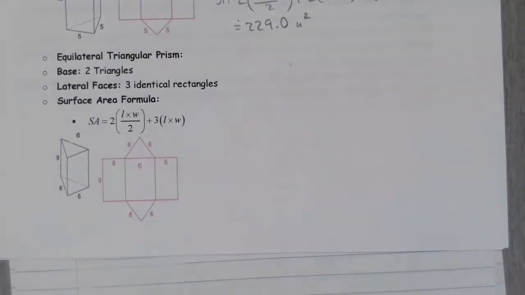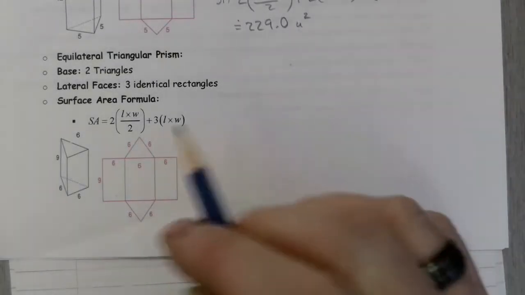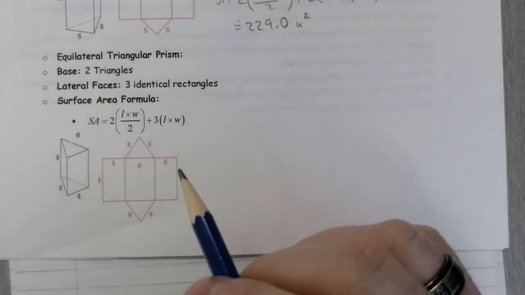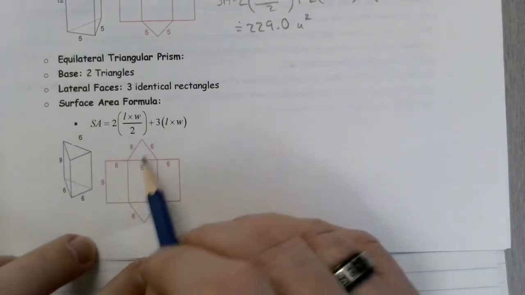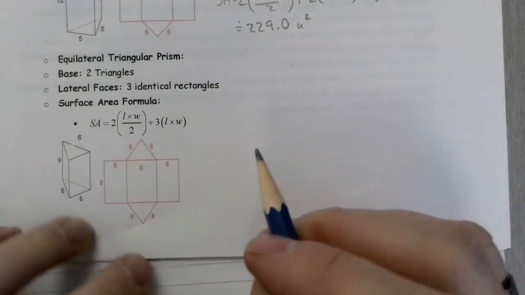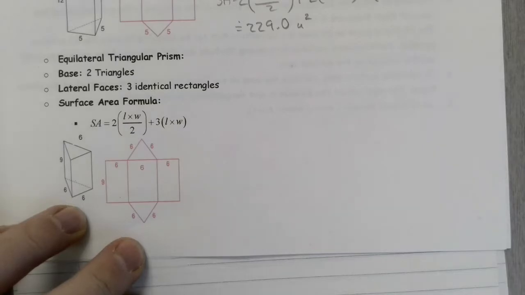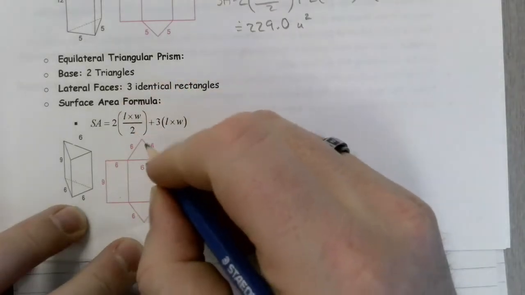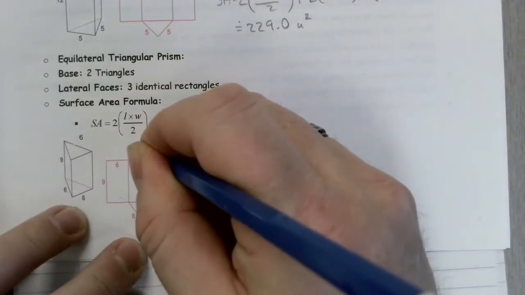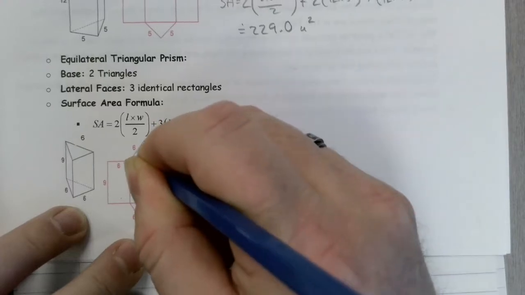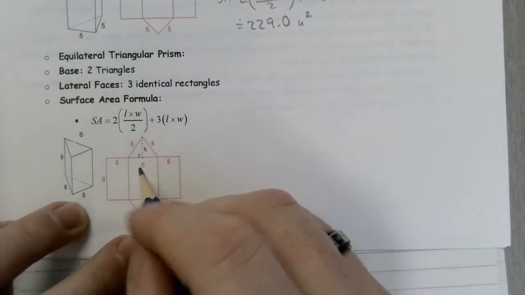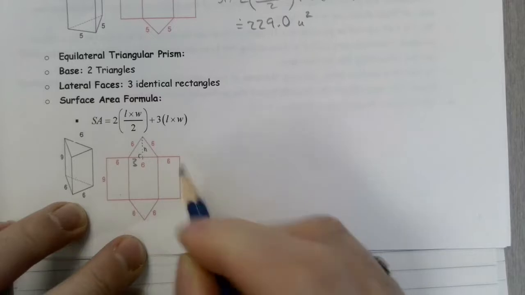Now, the last kind of triangular prism we're going to look at is the equilateral triangular prism. In this case right here, again, the bases are going to be these equilateral triangles. I can use the same method that I used just a moment ago to find the area. I'm going to drop an altitude. There's my height. And I know that that height is going to cut that base in half, so this will be 3.